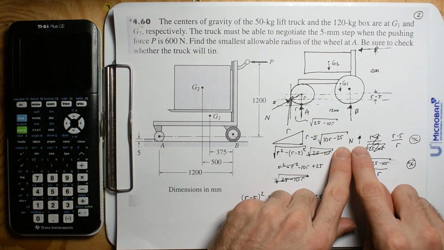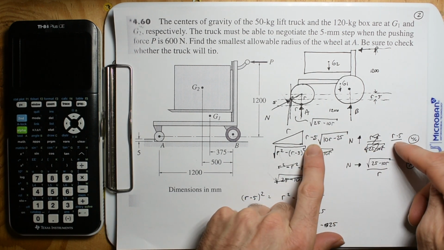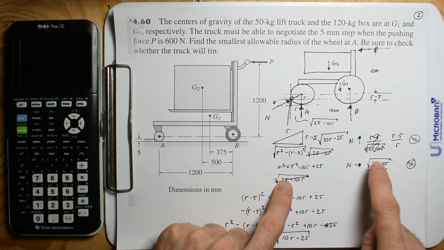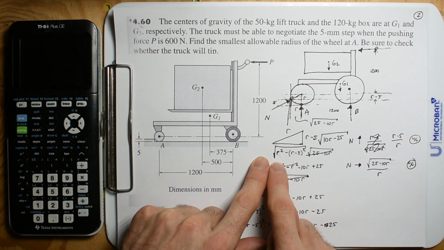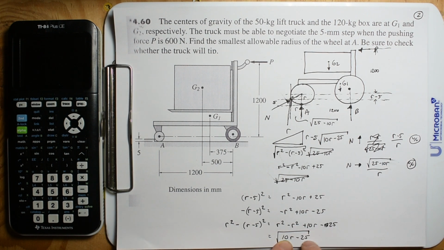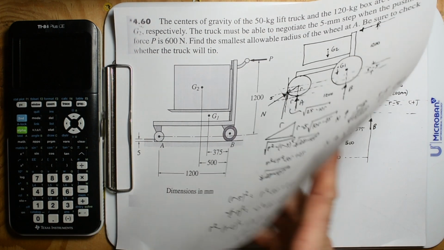So that's what we have. So the normal force, the percentage in the vertical direction, is this dimension, r minus 5, divided by the radius. This is going to be this dimension. That's going to be, and I got it wrong, so this is 10r minus 25, should be this, divided by the radius. All right, hell yeah, let's move on.